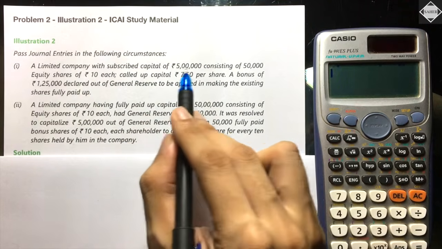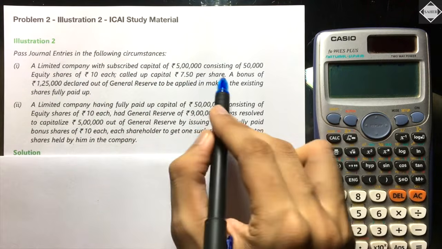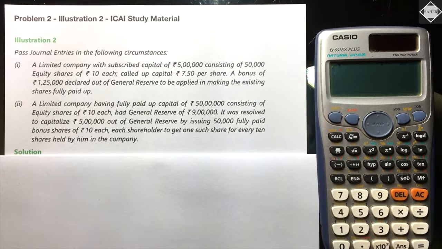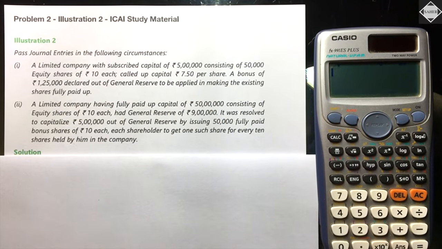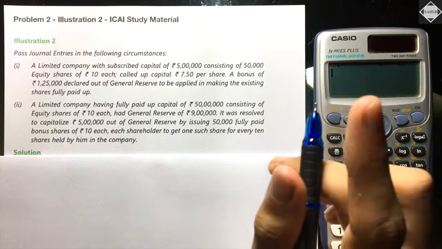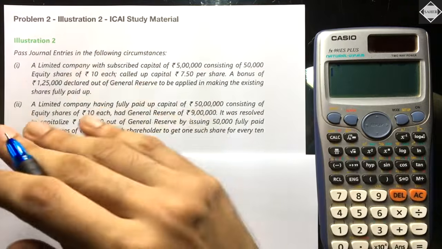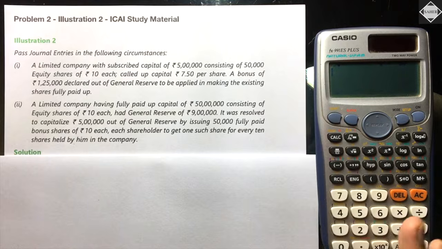Called up capital 7.50 per share. Now understand, these shares are partly paid up. Whenever you have partly paid up shares, you have to immediately understand mostly there will be a bonus call making partly paid up shares into fully paid up, the second type of bonus issue. You will come to know this.